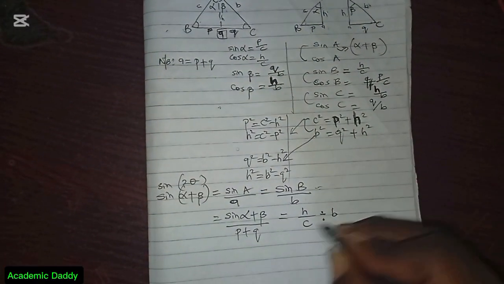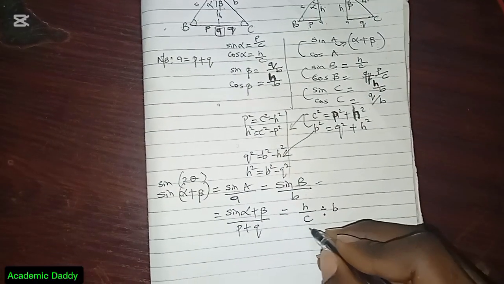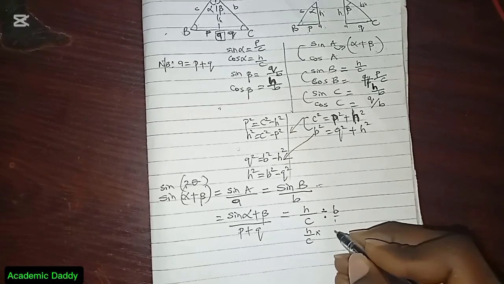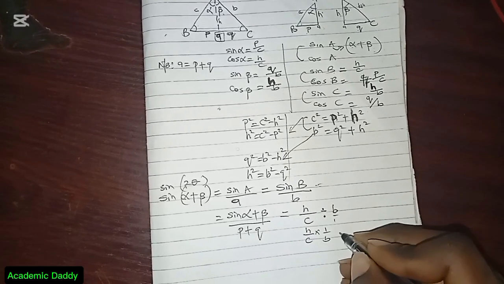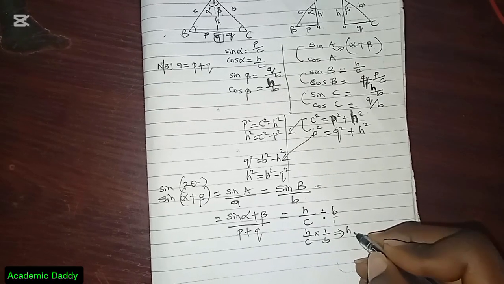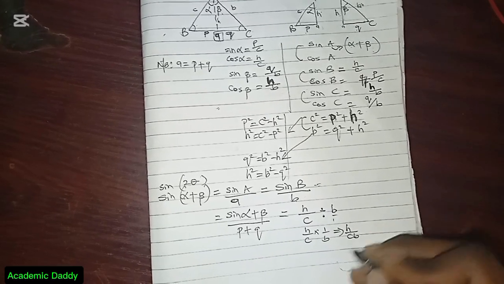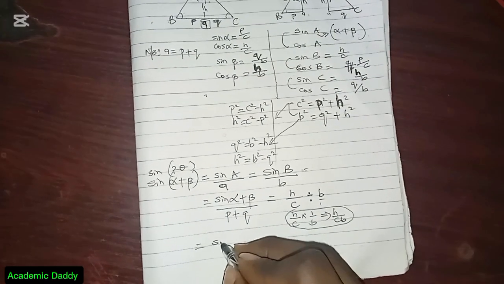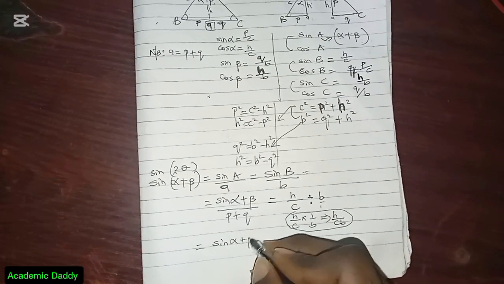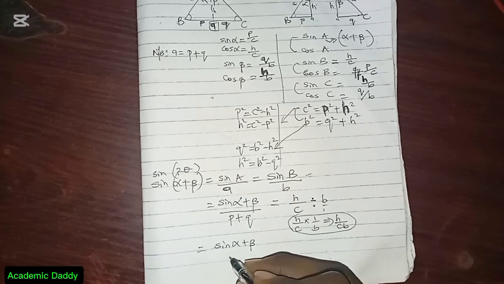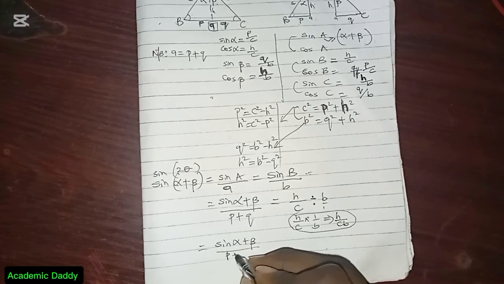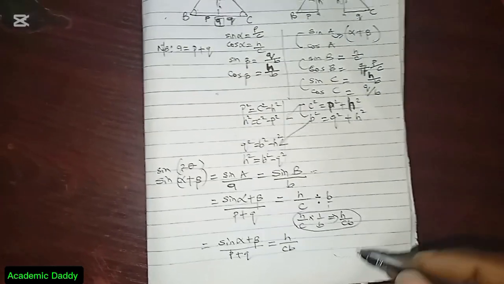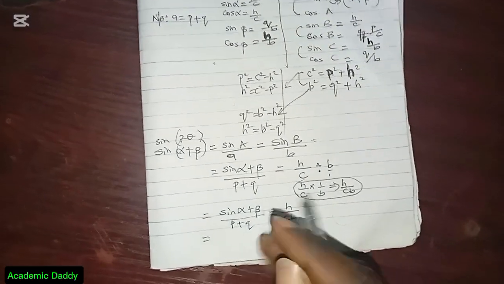So everything on this right-hand side is the same thing as H over C times 1 over B, which is H over CB. So sine alpha plus beta over P plus Q equals H over CB.